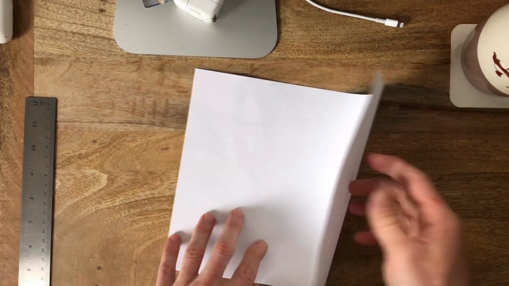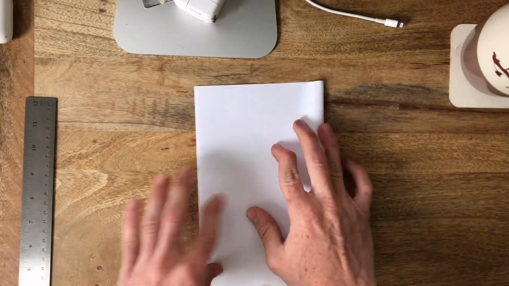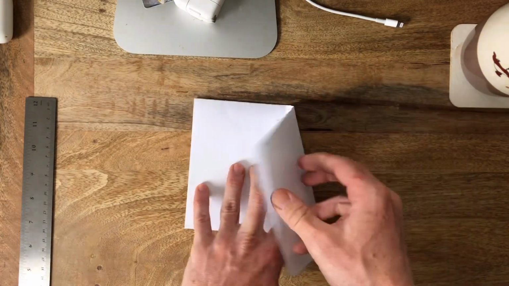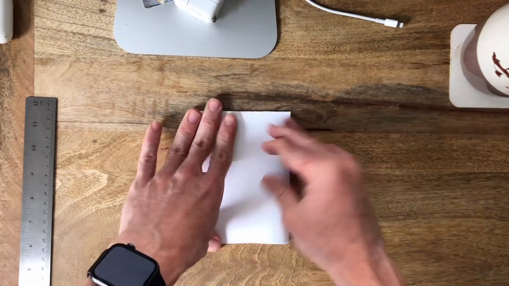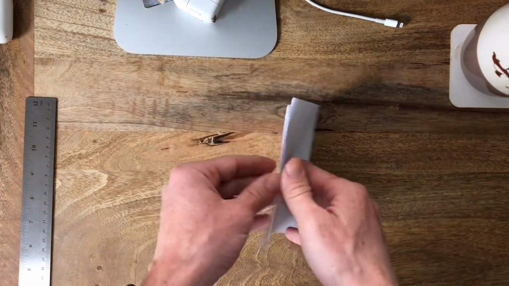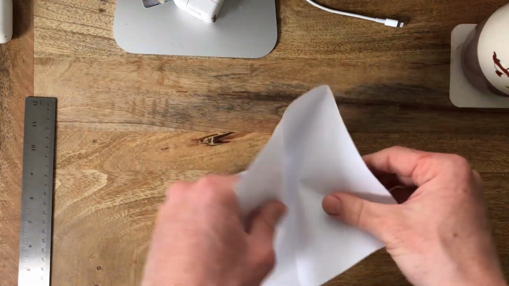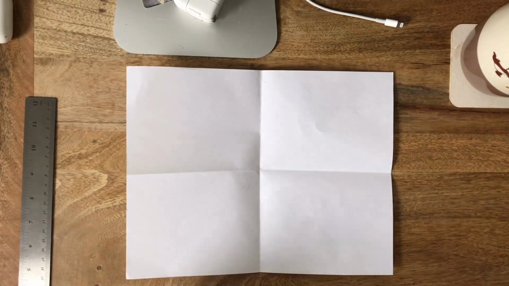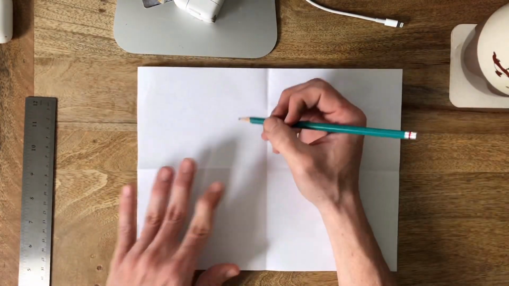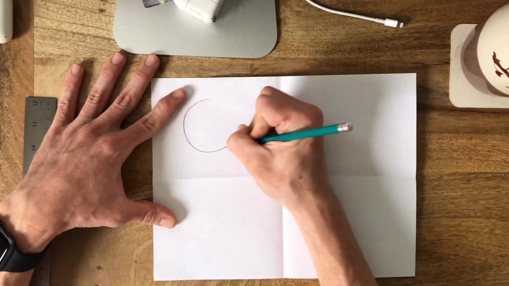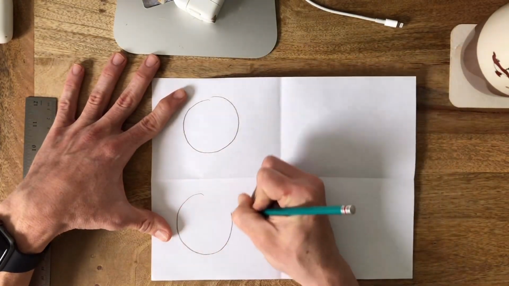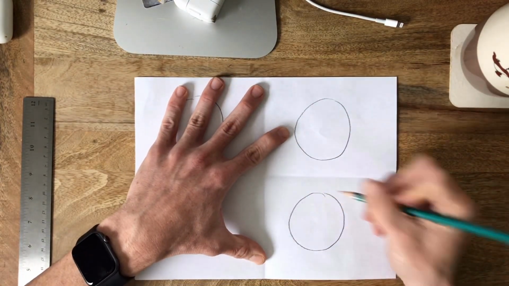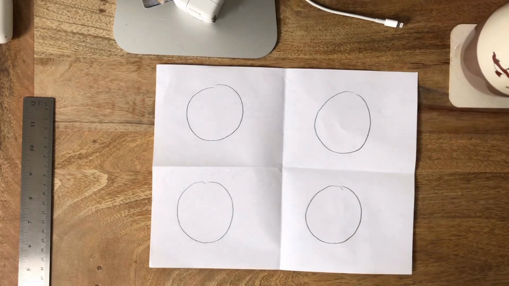What I want you to do now is take your paper and fold it in half like a book. Then fold it one more time. So when I open it up, I have 4 different squares: 1, 2, 3, 4. What I want you to do is go ahead and make a circle in each square. So 1, 2, 3, and 4. So I have 4 squares and 4 circles.